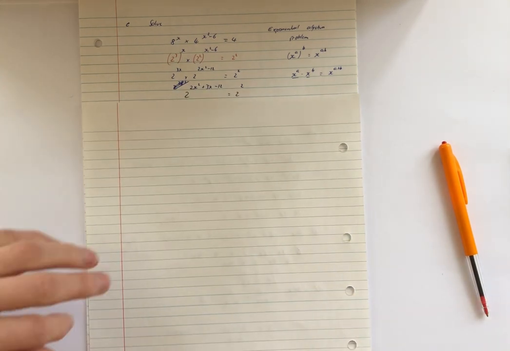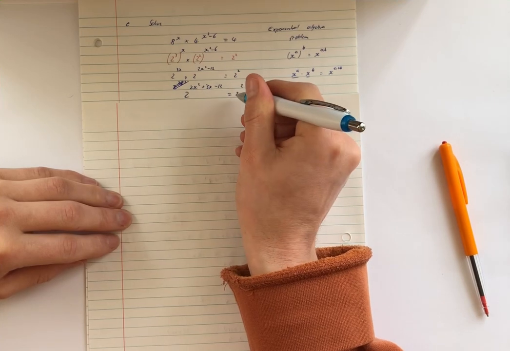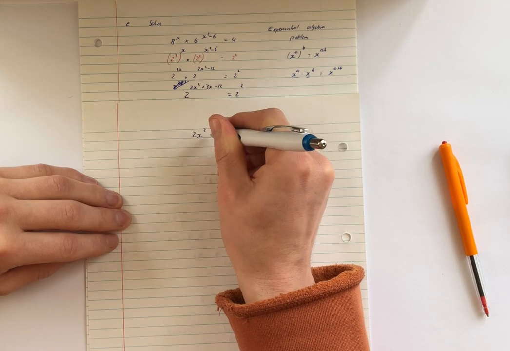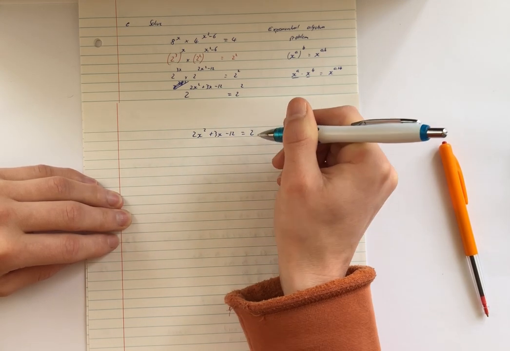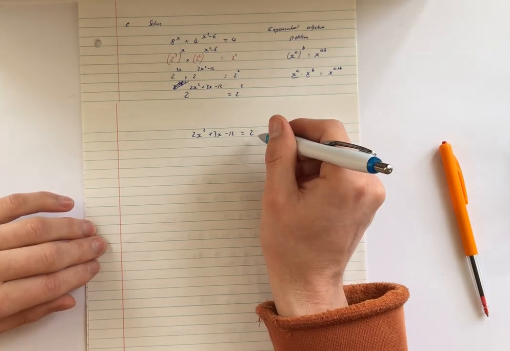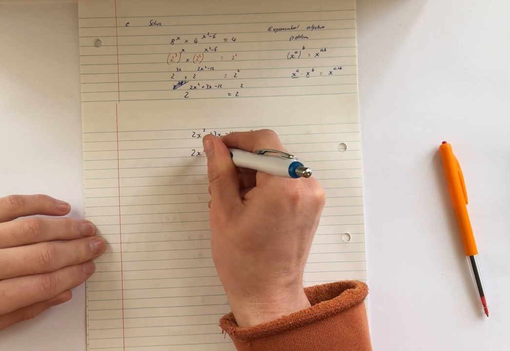Now that the base numbers are the same, and we've got an equality, we can just equate the powers. So 2x squared plus 3x minus 12 is equal to 2. Because the bases are the same and they're both raised to some power, we can just equate those powers. So, again, we're solving a quadratic, it has to be equal to 0. So we're going to subtract 2 off both sides.